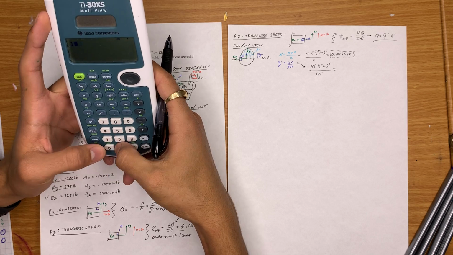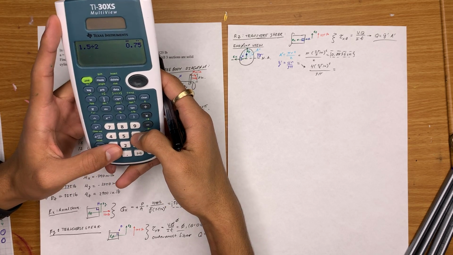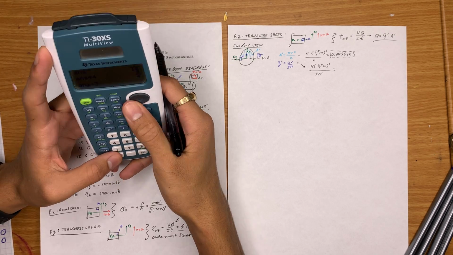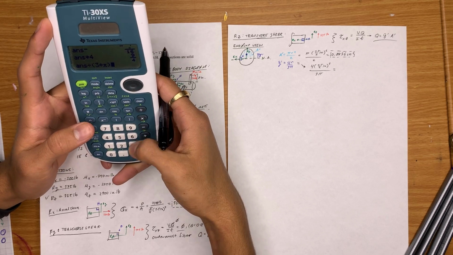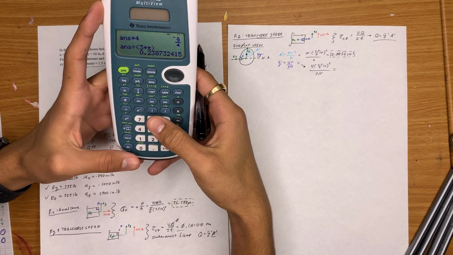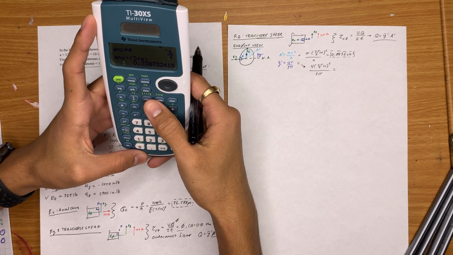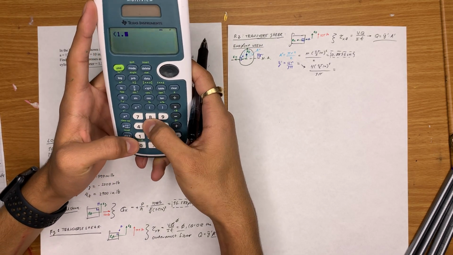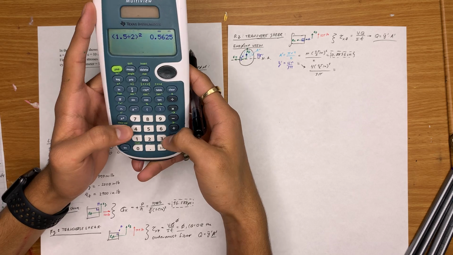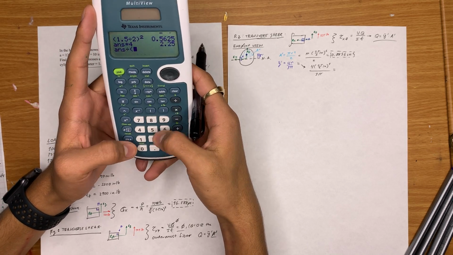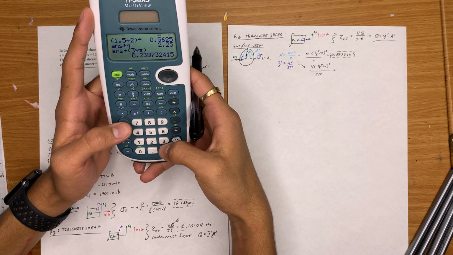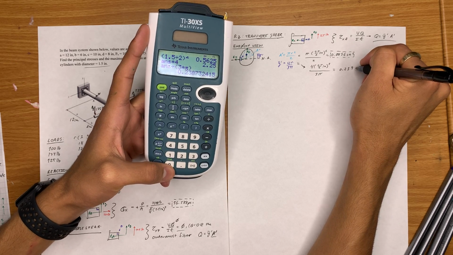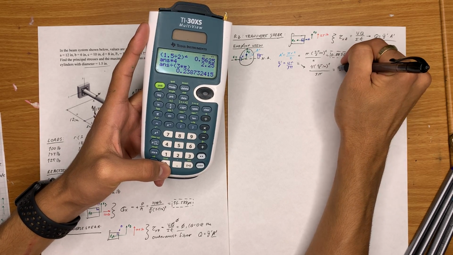Let's make sure. 1.5 over 2 squared times 4 divided by 3 times pi. 0.238, which still doesn't look familiar, and I don't know why I'm getting a different number. Let's run it again. 0.238. We'll run with that. 0.239. Y bar prime is in inches.